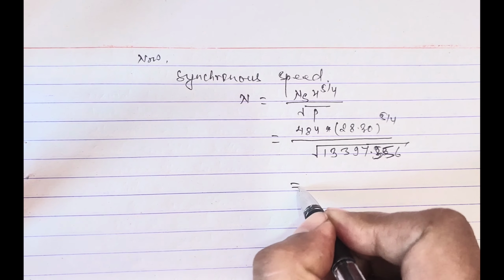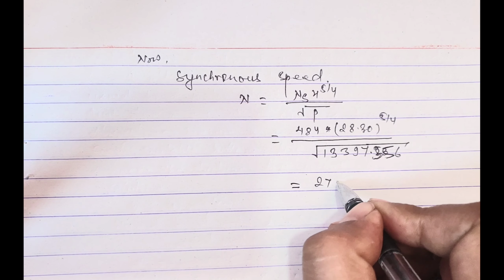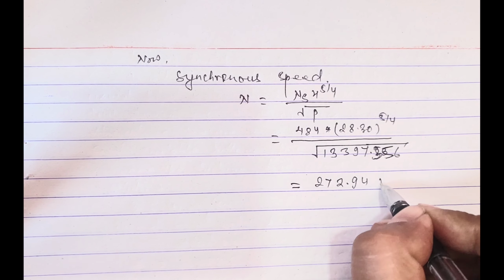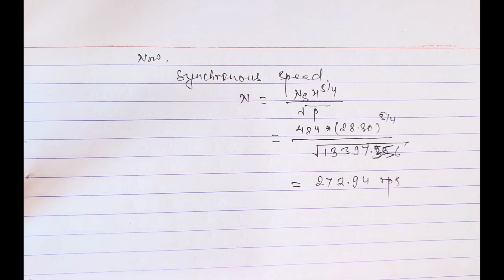On solving this, the value will be 272.94 rps, rotation per second.